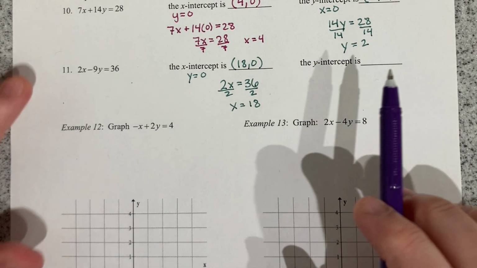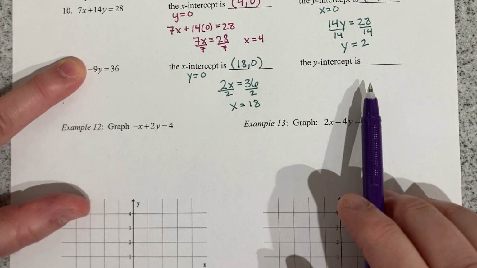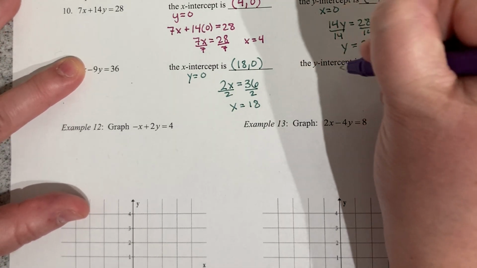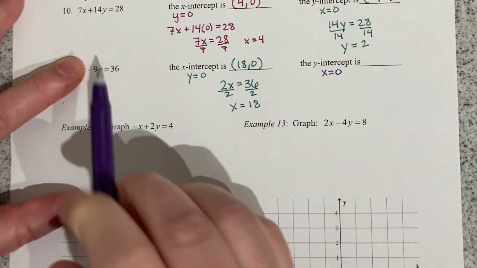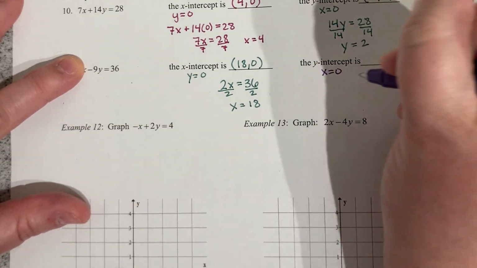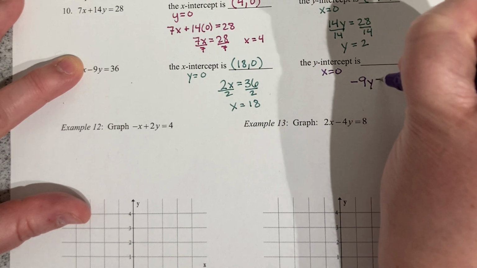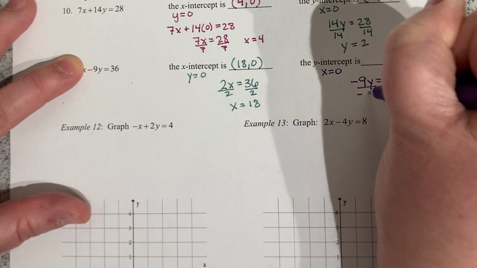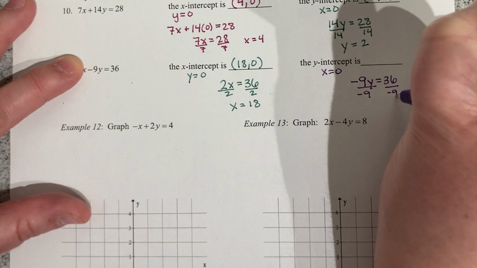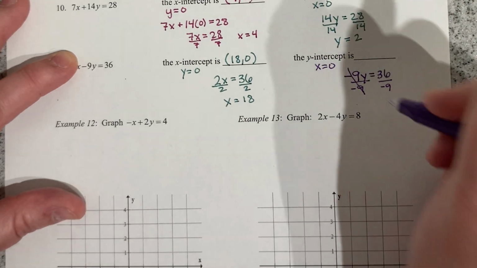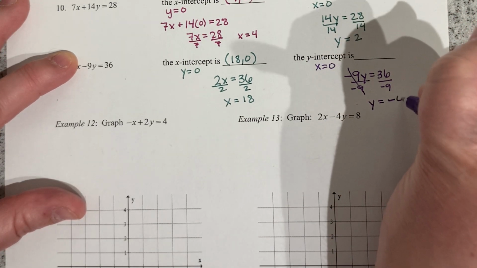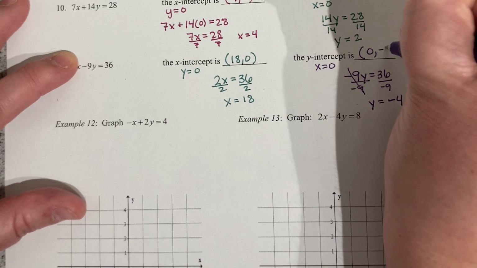All right, for the y-intercept, I'm trying to solve for y. Ignore x, get x out of here. Make sure that negative is still in front of the 9. Negative 9y equals 36, so I divide by negative 9 on both sides. So that makes y equal negative 4. So it's the point 0, negative 4.